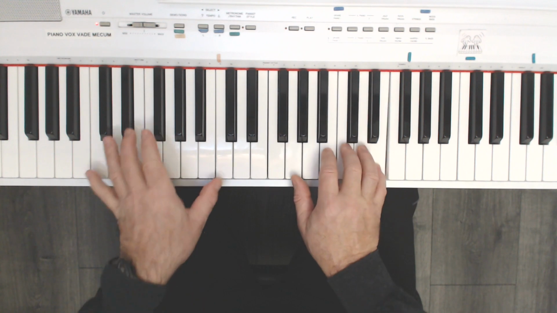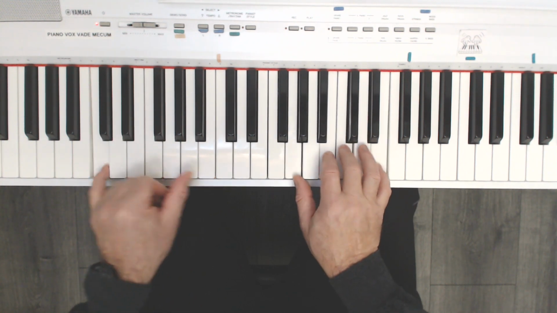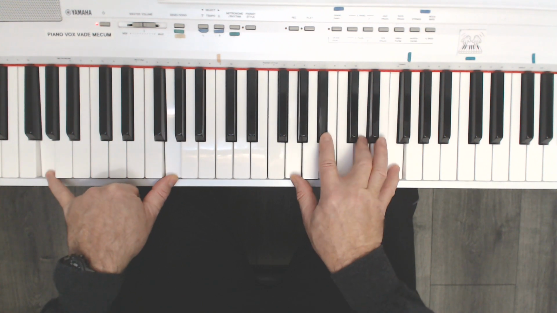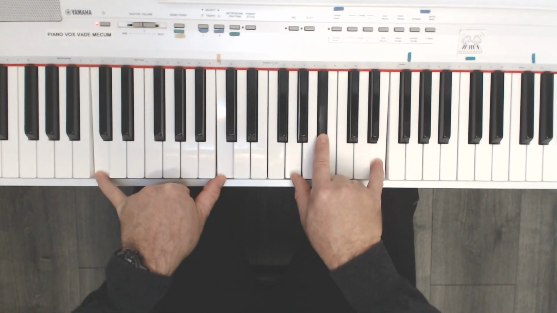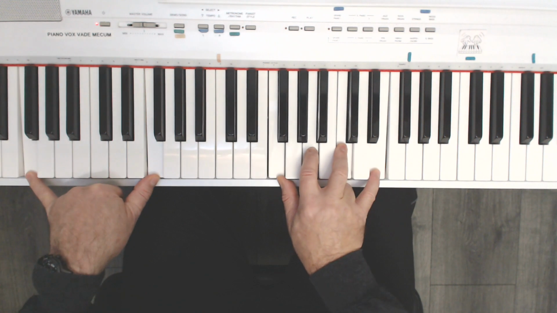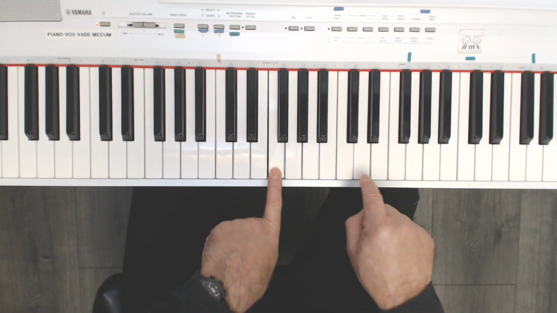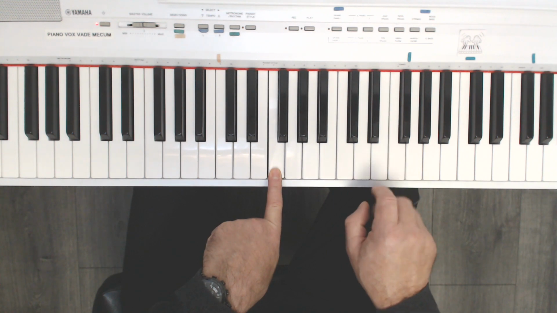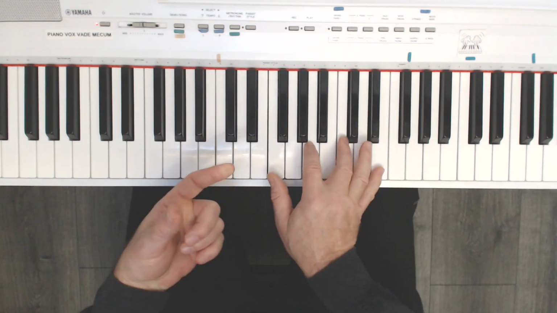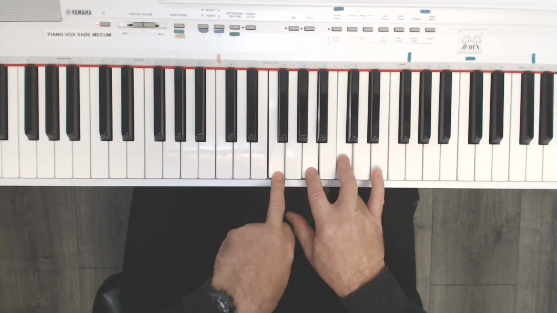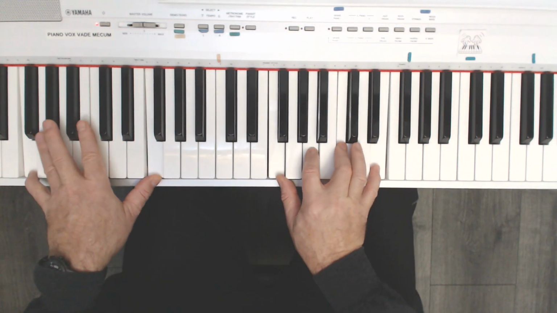F major 7, scale of F: 1, 2, 3, 4, 5, 6, major 7, and root. We need this major 7. Root, fifth, major 7: F, A, C, E. Okay?